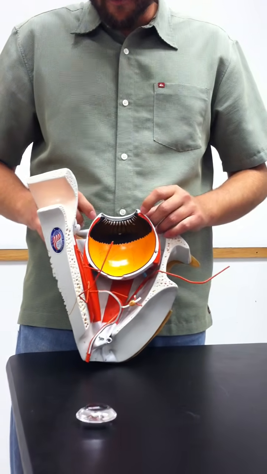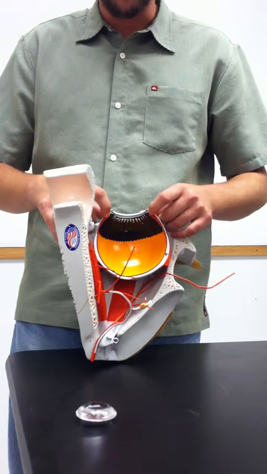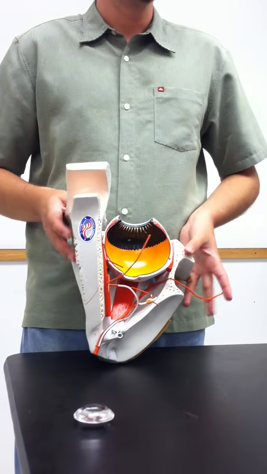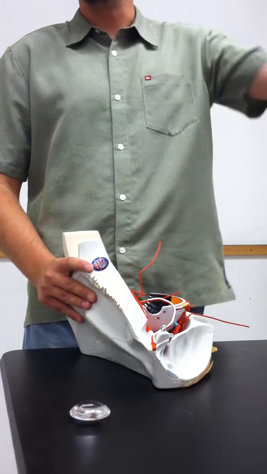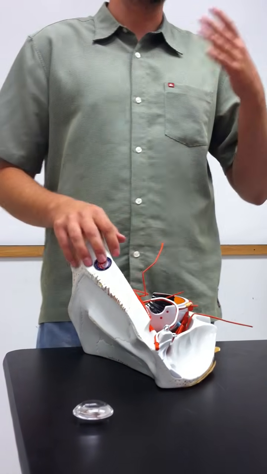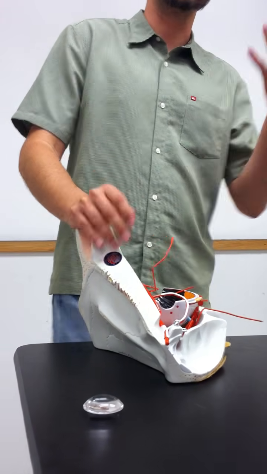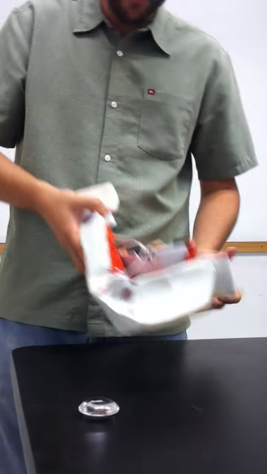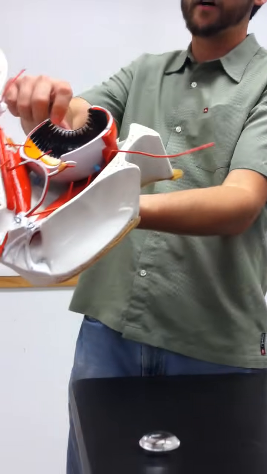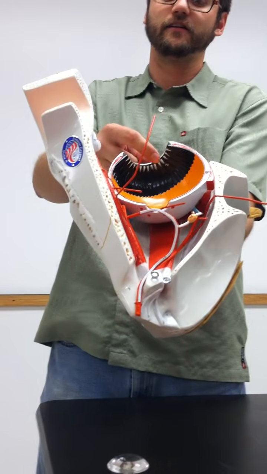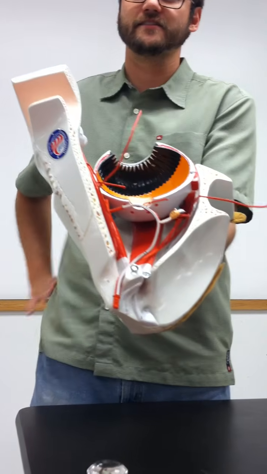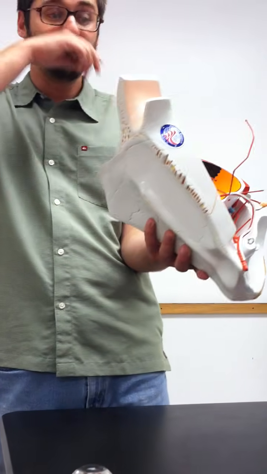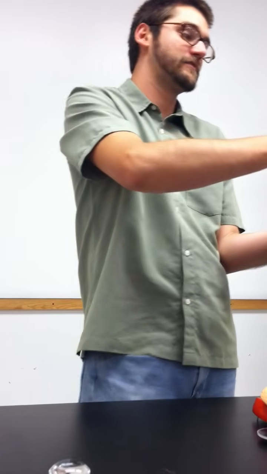And the way they do this is they actually have ciliary ligaments that attach to the lens. So if you guys remember, a ligament attaches bone to bone. In the eye, we have something called the ciliary ligament, which attaches muscle to the lens. And these ciliary ligaments are represented on this eye model as all these white lines here. So all those white lines there on the inside of your eye model, those are ciliary ligaments.